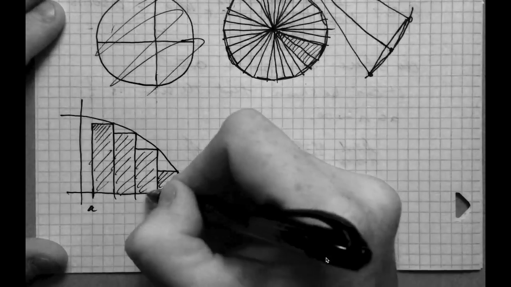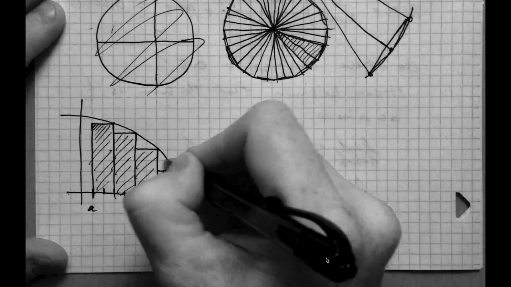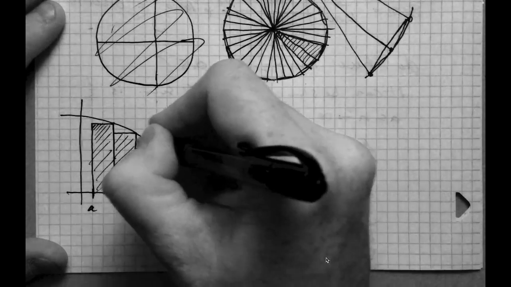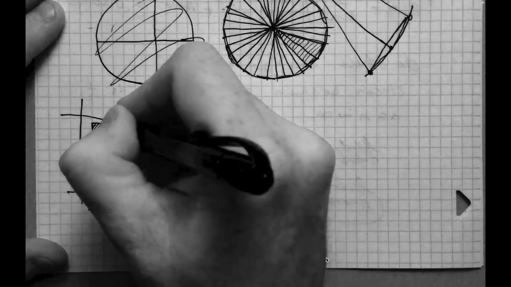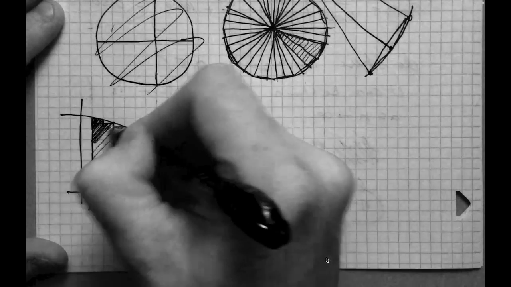Now, let's say I halve the width of the intervals. Then I'm going to capture more of the area, aren't I? So now I come all the way up like that.